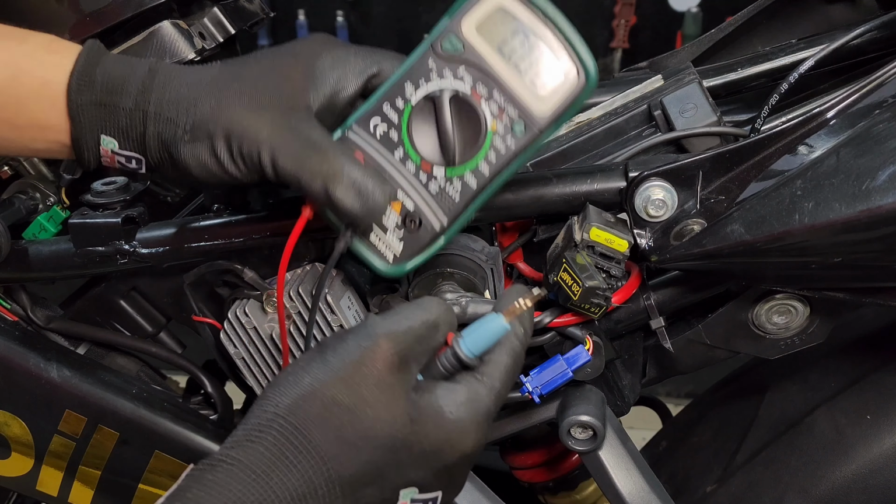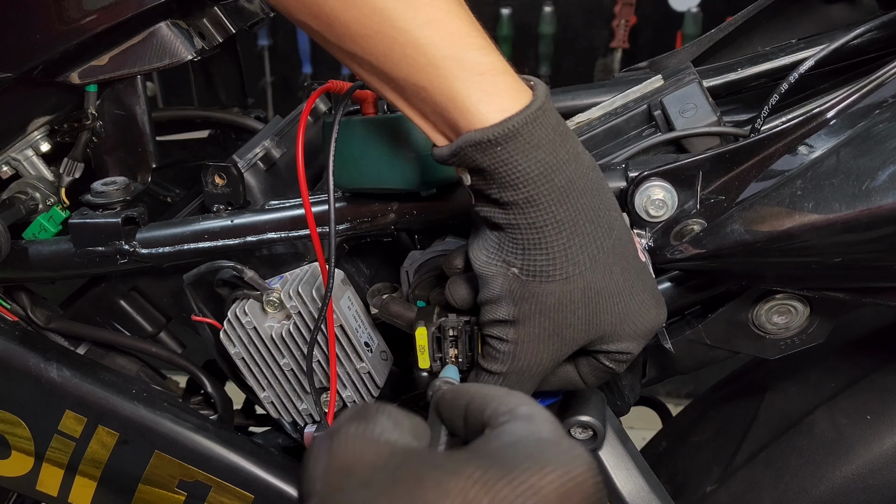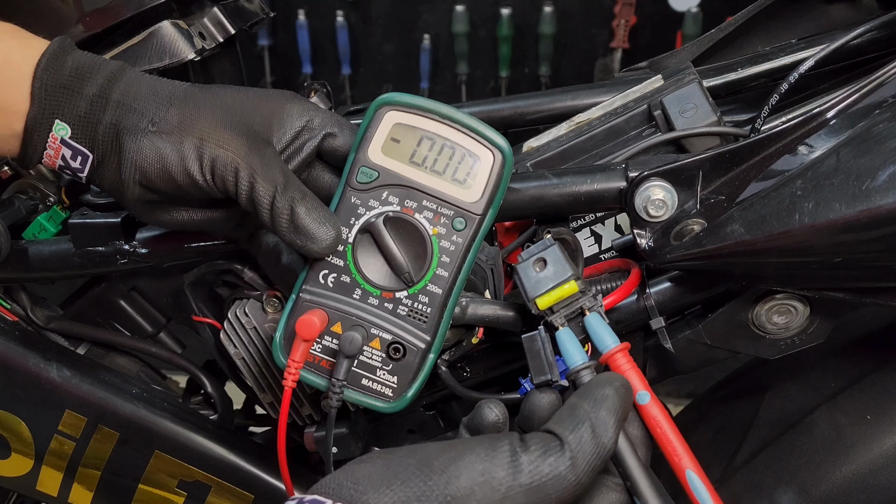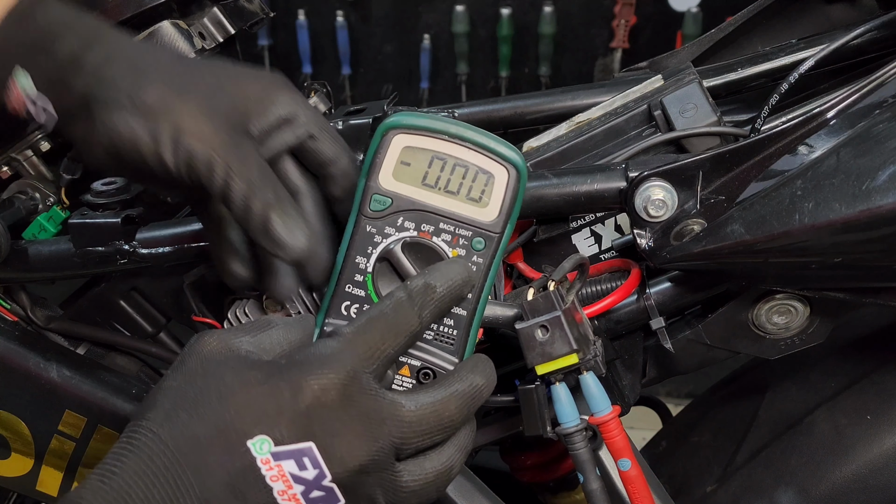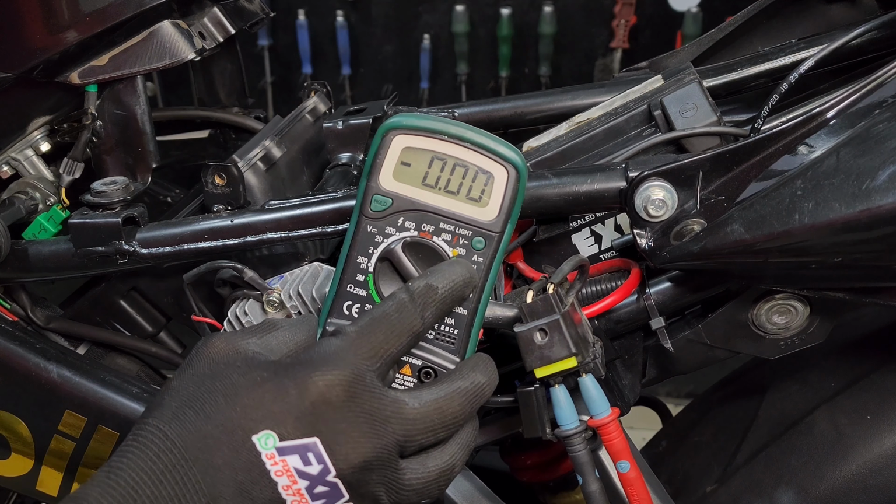What are we going to do? We are going to make a bridge, a series circuit. Ready? So we have the multimeter connected there. We are replacing the fuse. We are going to open the switch.